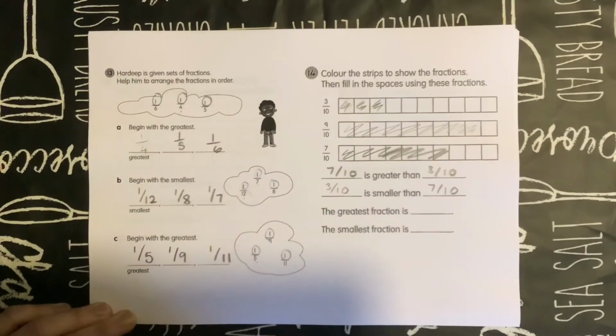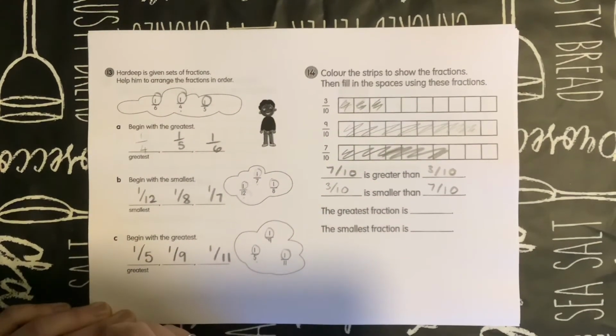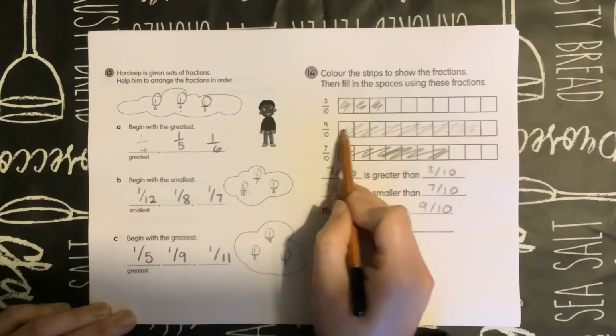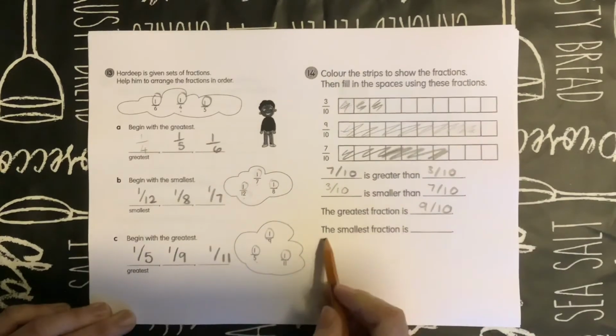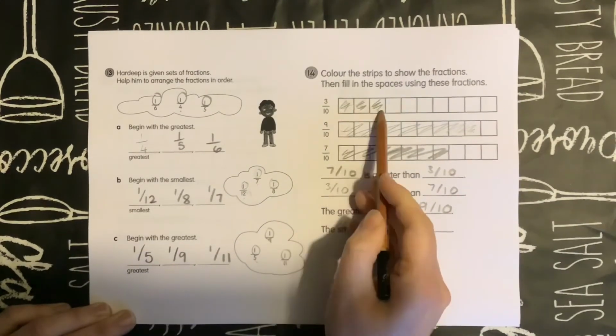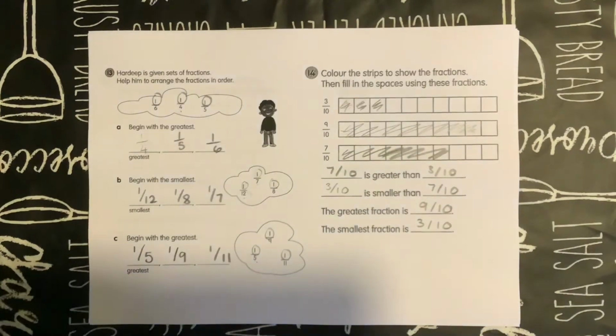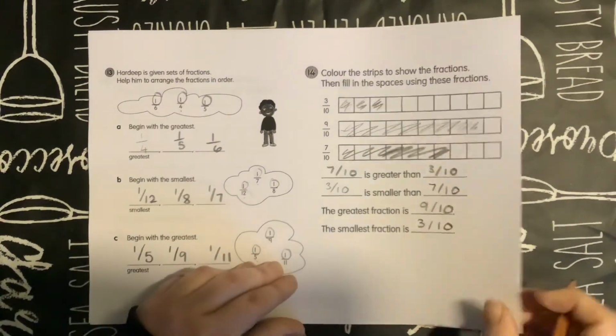So which fraction is greatest? Well, the greatest fraction is 9/10 because you have all 9 out of 10 pieces. And which one is the smallest? Well, having just 3 out of your 10 pieces is the smallest. Well done if you got that right.